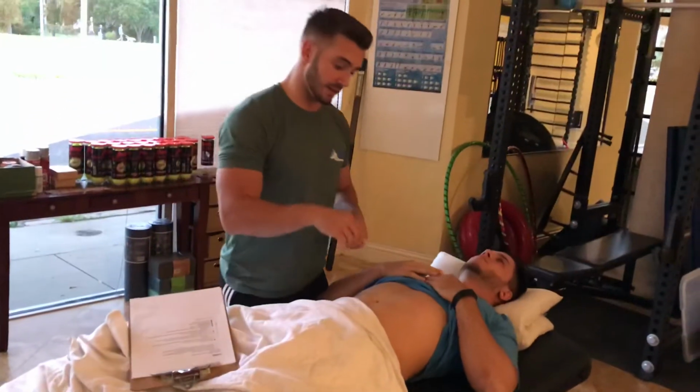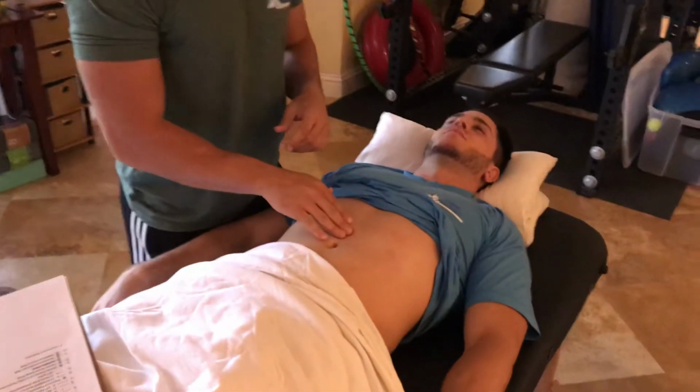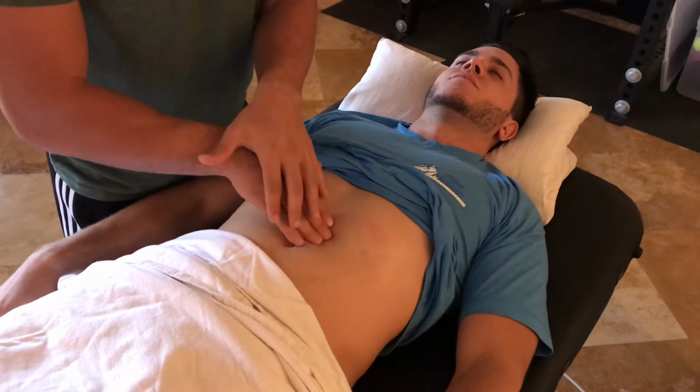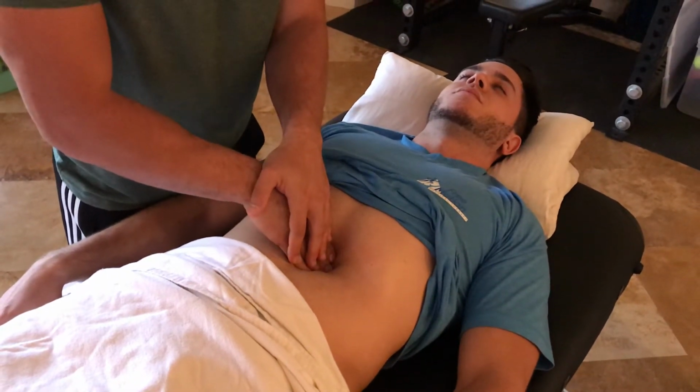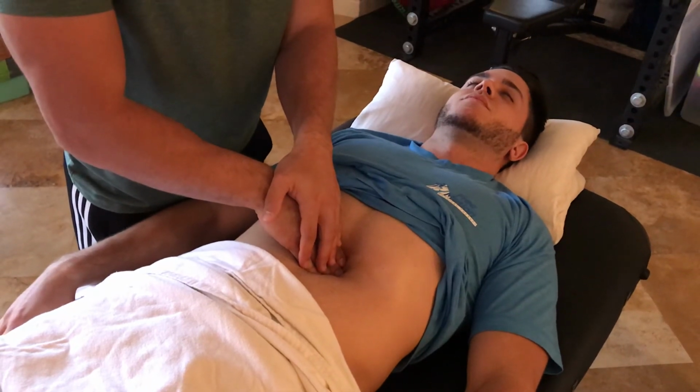Now I'm going to palpate the abdominal aorta. I'm going to go just superior to the umbilicus here. It's going to be just left of center, but almost centered. And if I palpate deep in here, I can feel that pulse. Very strong. Thank you.